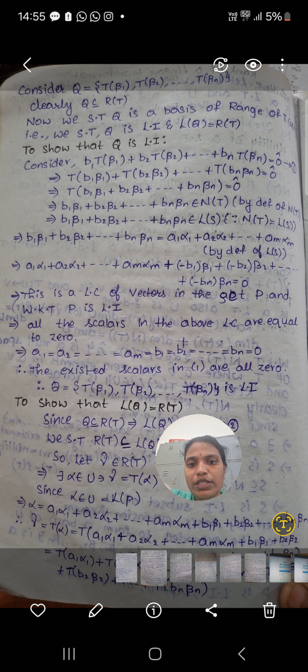Means a1 is equal to a2 is equal to and so on, am is equal to b1 is equal to b2 is equal to and so on, bn is equal to 0. Next, the scalars in the linear combination all are 0. So Q is equal to T beta 1, T beta 2, and so on, T beta n, is linearly independent, because in the linear combination of T beta 1, T beta 2, and so on, all constants are equal to 0. So that's why the elements are linearly independent. The elements all belong to Q. So Q is linearly independent.